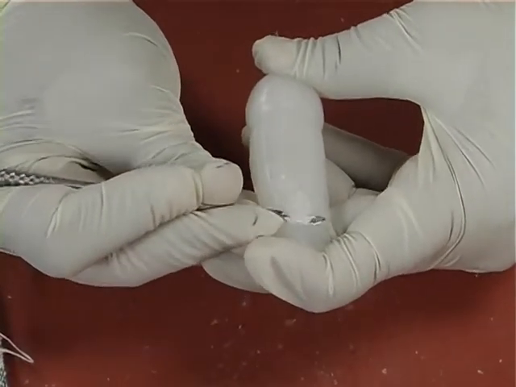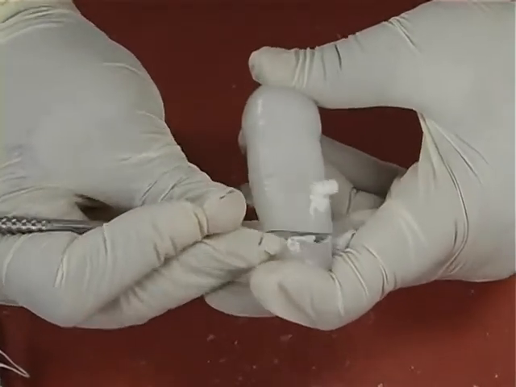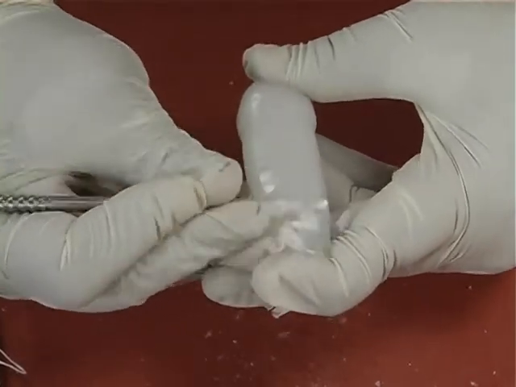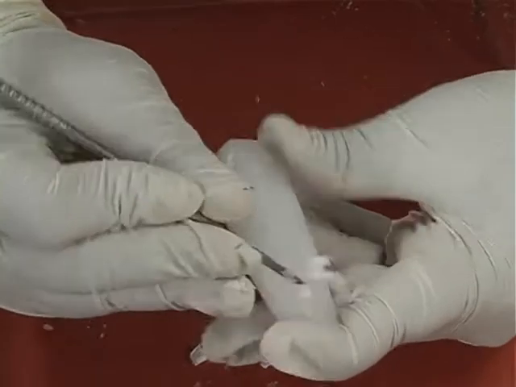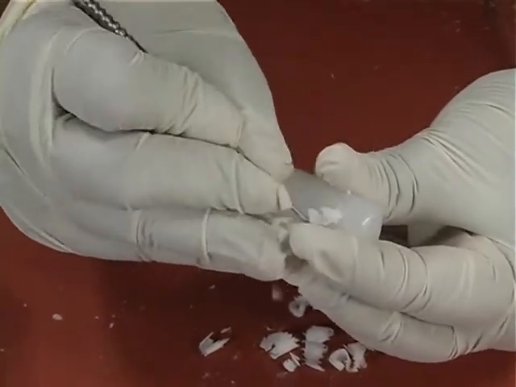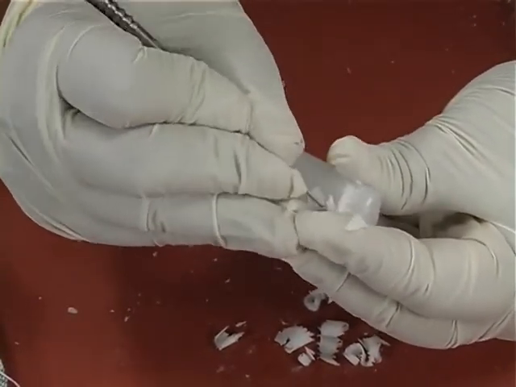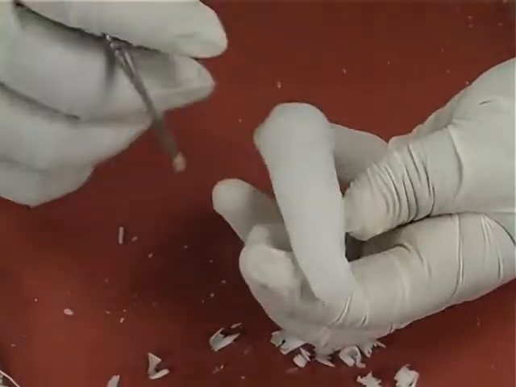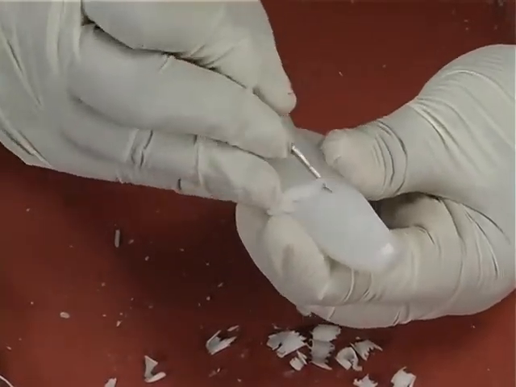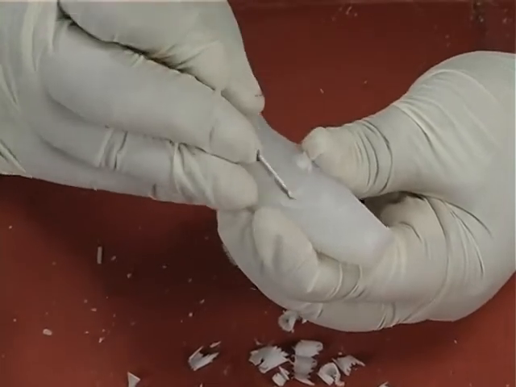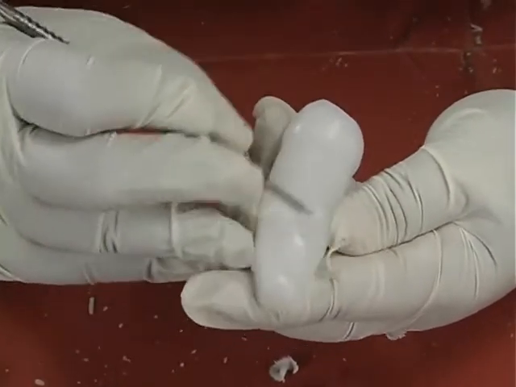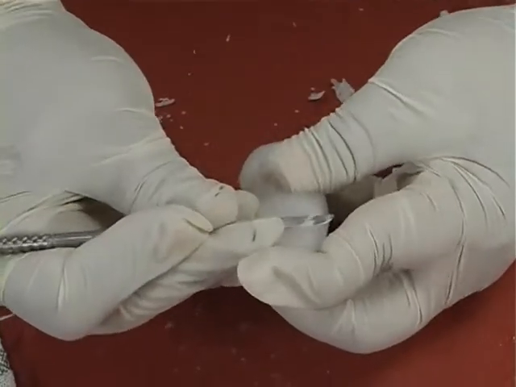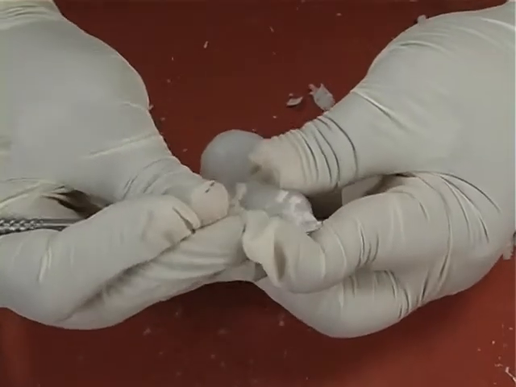Next, the distal curvature of the root is carved in the apical third by removing the wax in the apical third, thereby creating a concavity. Then, the root apex is rounded on all the sides.